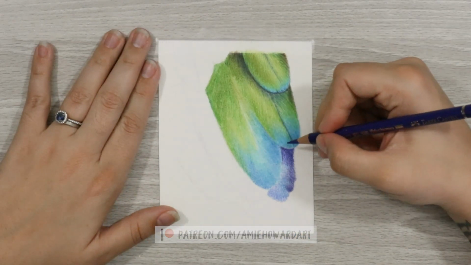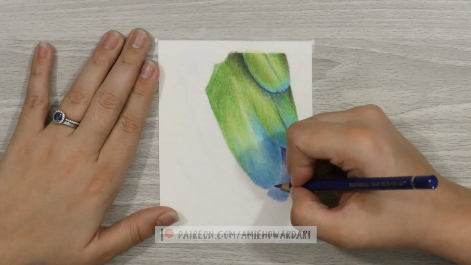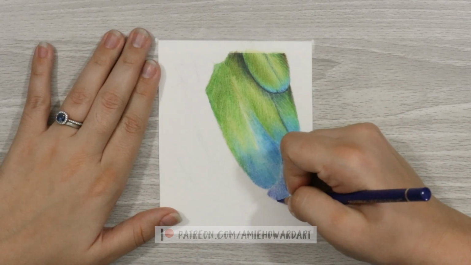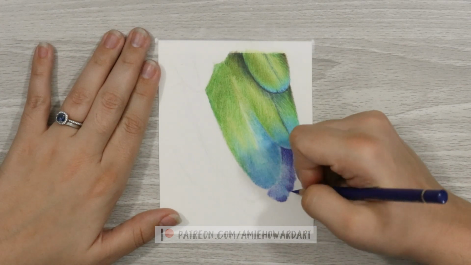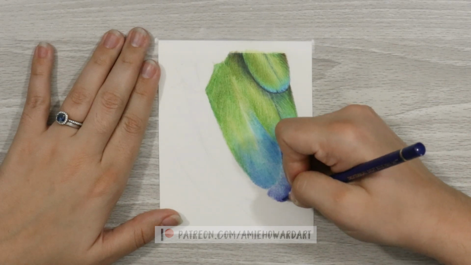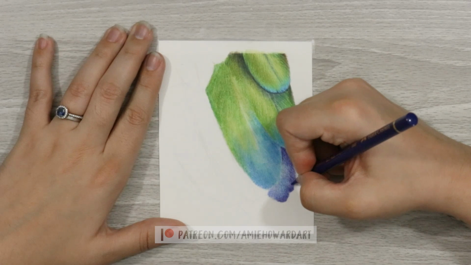You want to make sure that you get some precise areas within these feathers as well. So we're just adding in the dark edges, blending out into the lighter areas, just going back over.